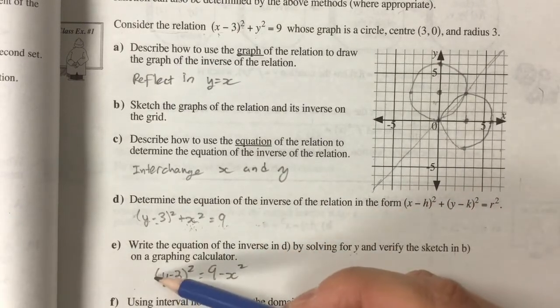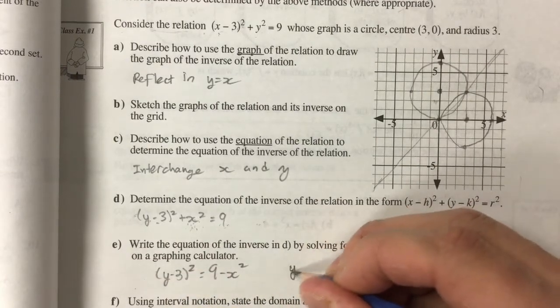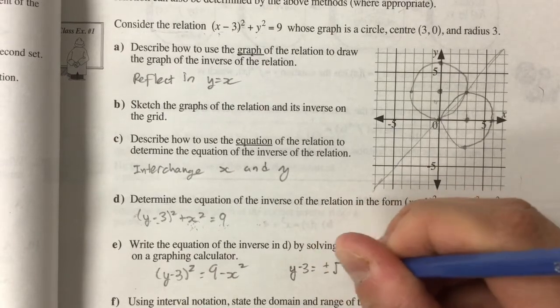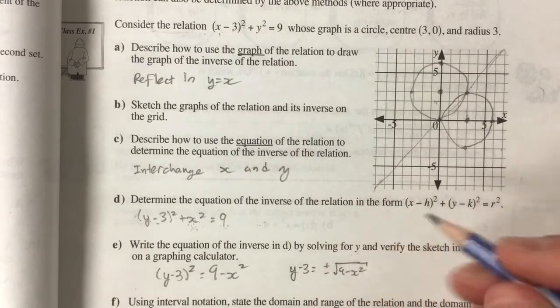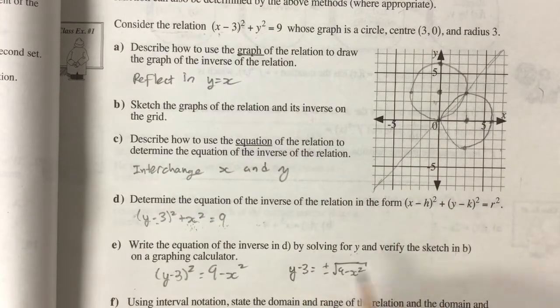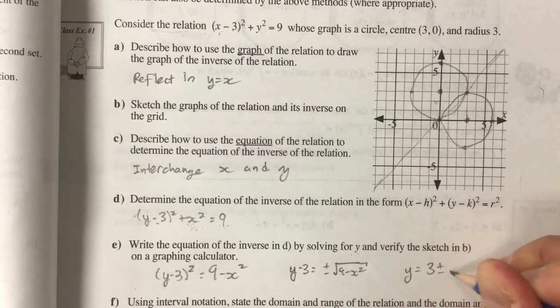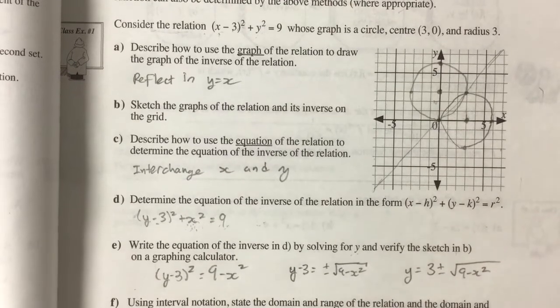The second thing I'm going to do is take the square root of both sides. I get y minus 3 is equal to plus or minus the square root of 9 minus x squared. And last, I'm going to add 3 to both sides, leaving me with y is equal to 3 plus or minus the square root of 9 minus x squared.